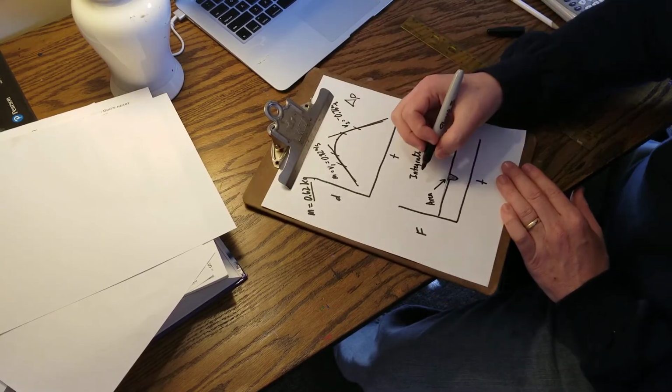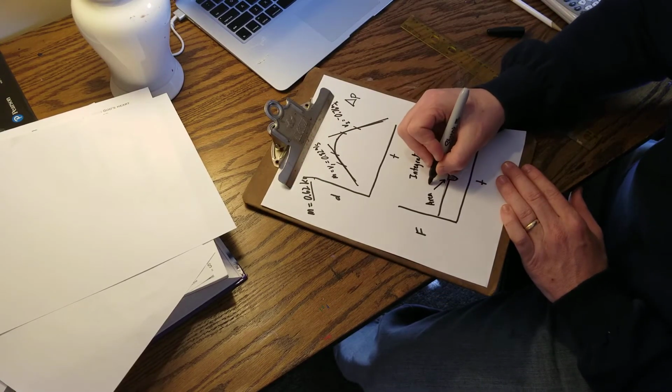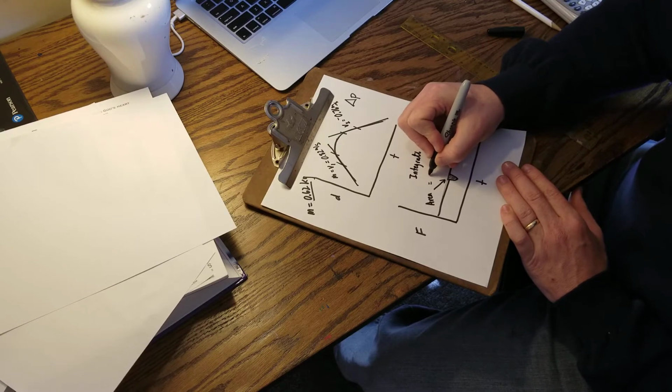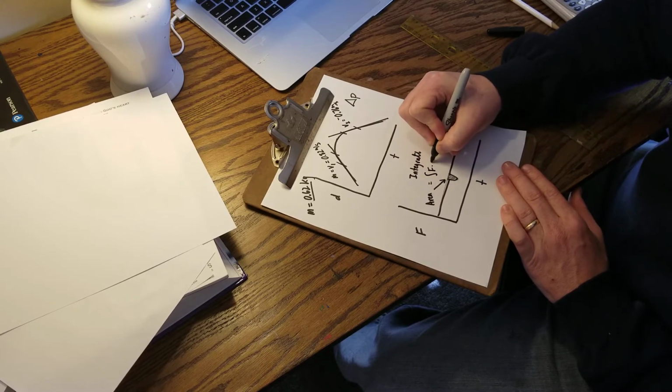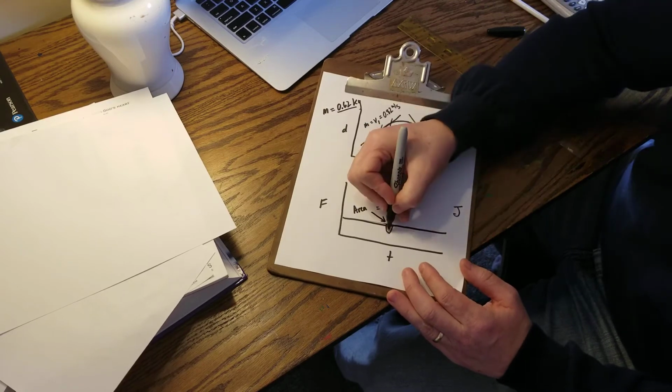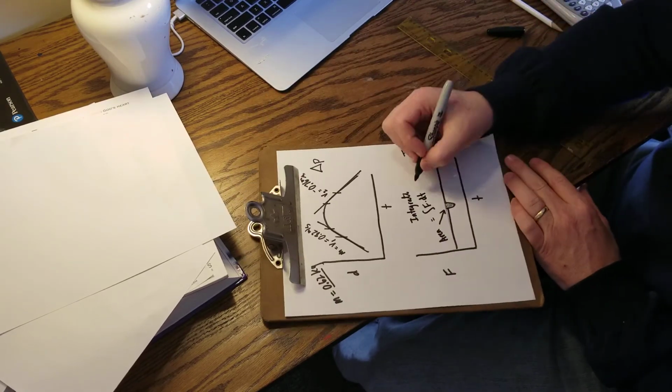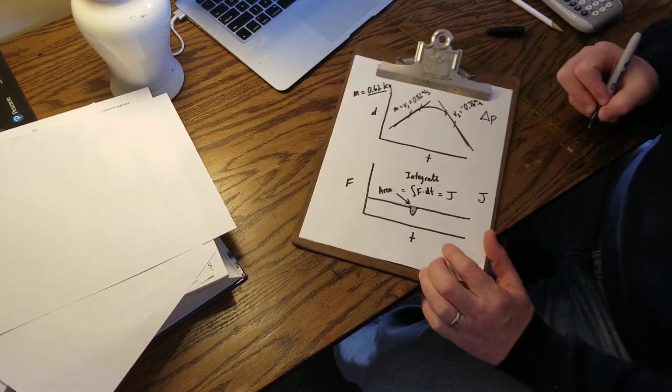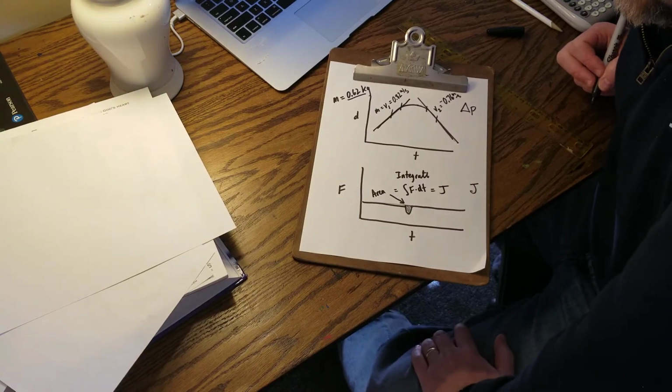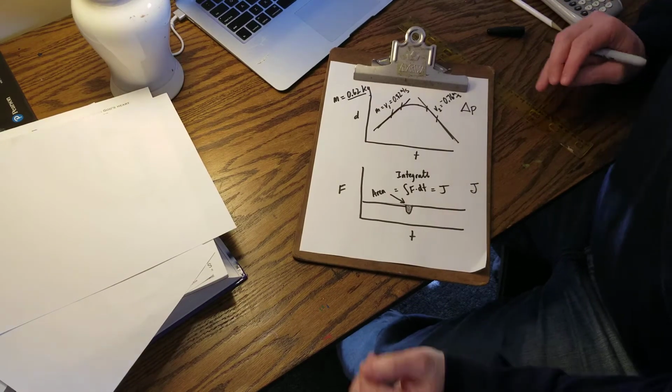The area under the curve is equal to the integral of force dt. It's the integration of the force with respect to time, which is our impulse. So you get two different numbers.